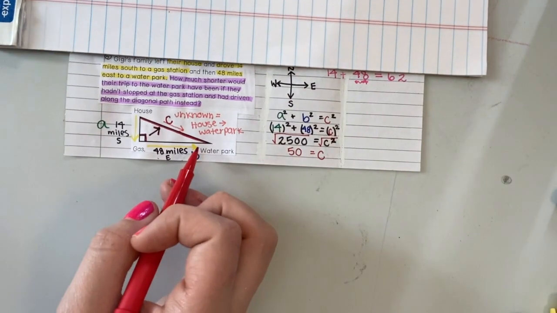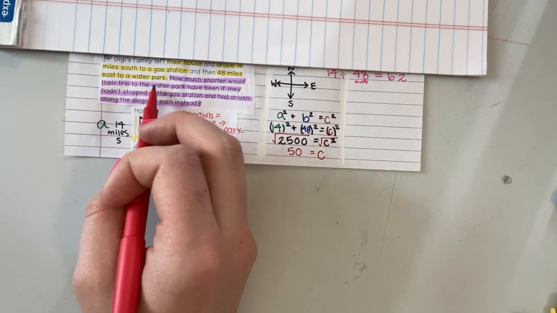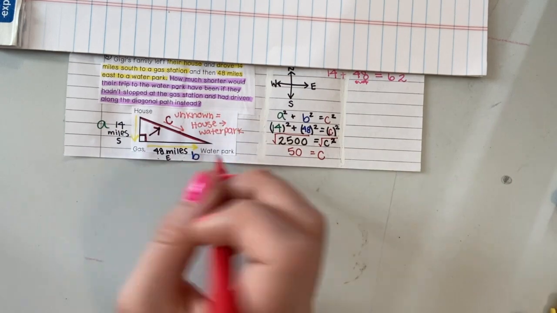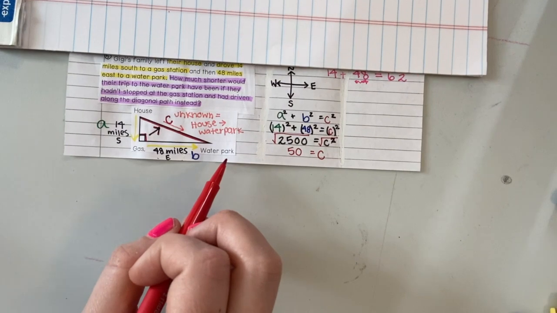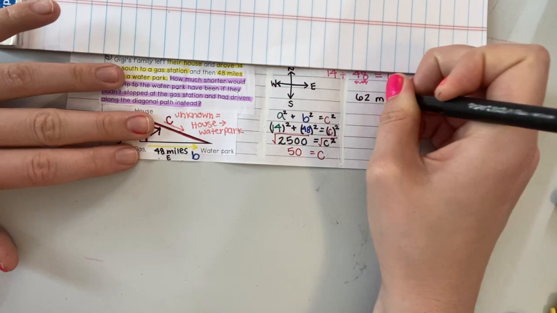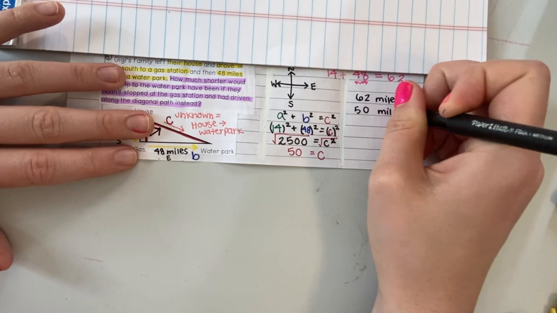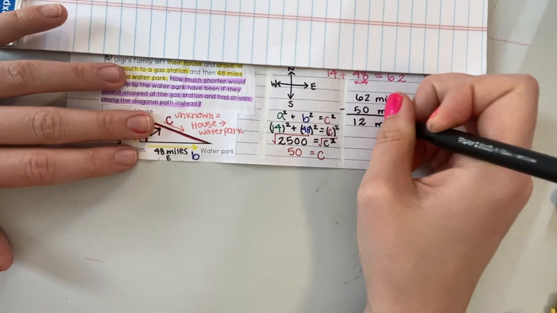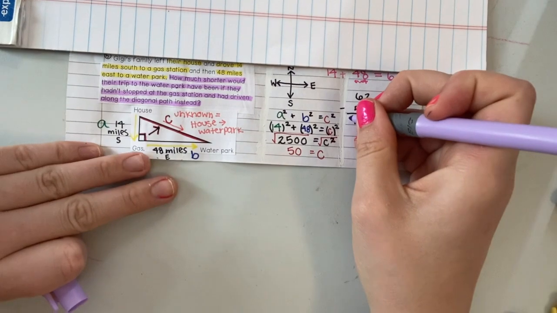That's not what my question is asking. The question says, how much shorter would their trip to the water park have been if they hadn't stopped at the gas station? So if they had just driven from here to here, how much shorter would it have been? So we have to do some subtraction. The original distance was 62 miles. The direct distance is 50 miles. So it is 12 miles shorter than that original distance. So now I am done.